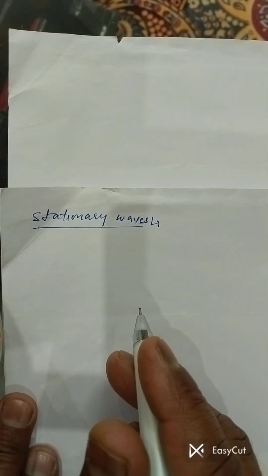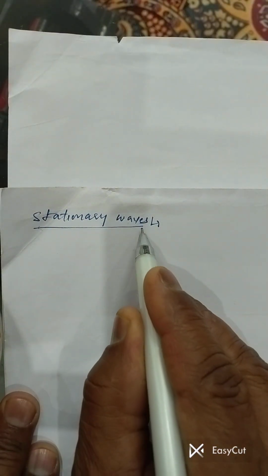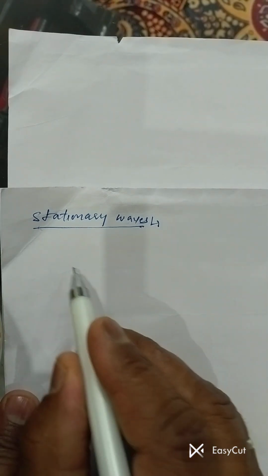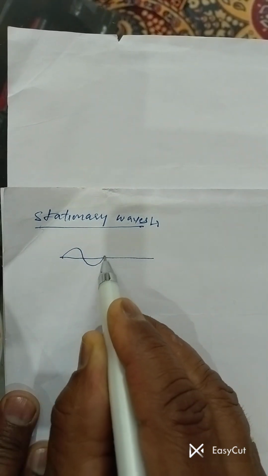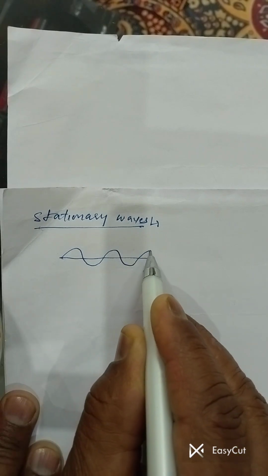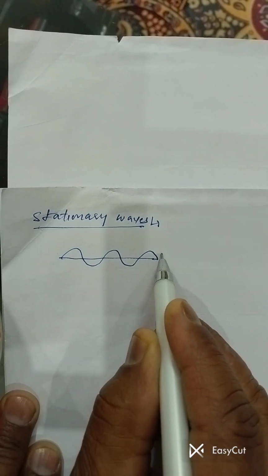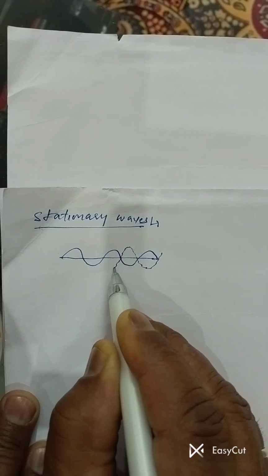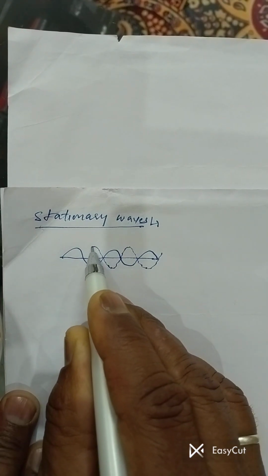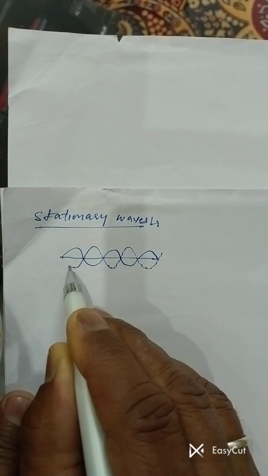Today we will study about the stationary waves. So what are the stationary waves? When two waves of same frequency and same wavelength but moving in the opposite direction superimpose on each other, the waves so produced are called stationary waves.